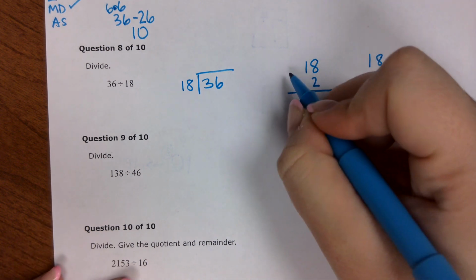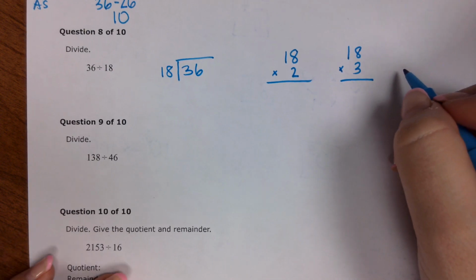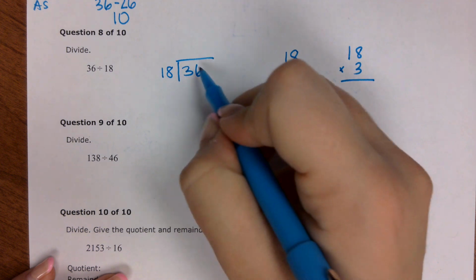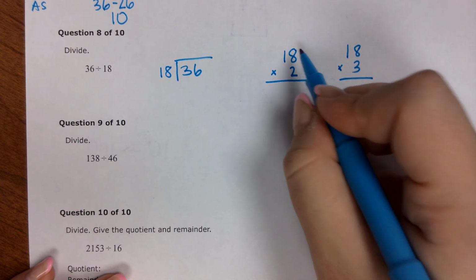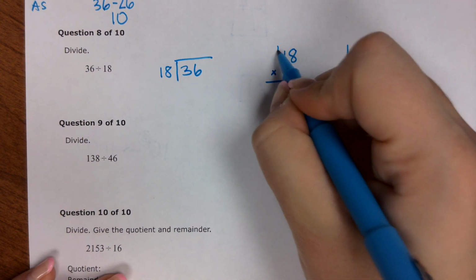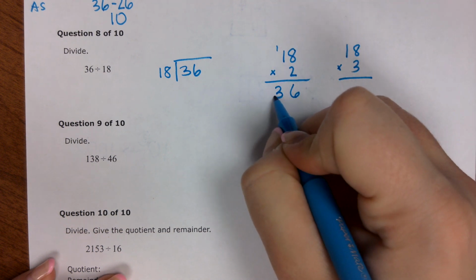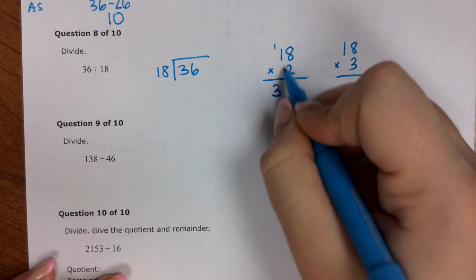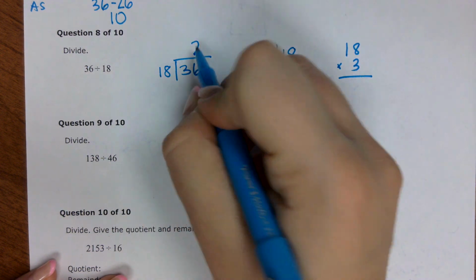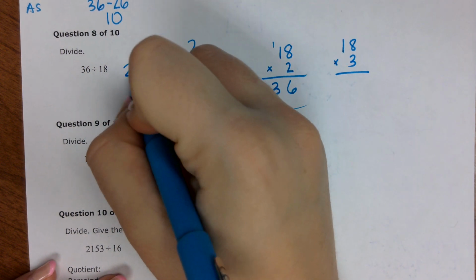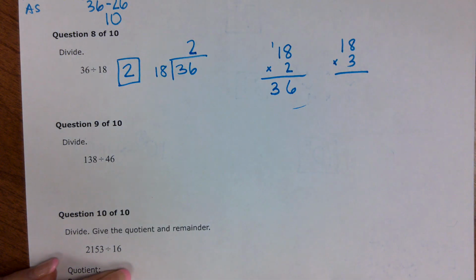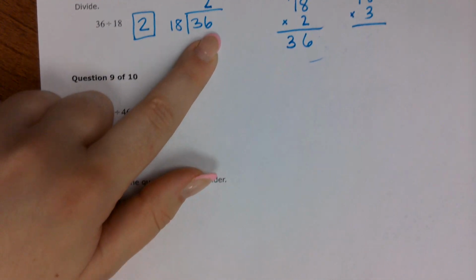Okay. So it's kind of just multiplying by certain numbers to see if you can get close to this number. So we have 2 times 8, which is 16, carry the 1. 2 times 1 is 2, plus 1 is 3, and it happens to be 36. So I know that 18 can go into 36 twice, and that's my answer. So that one was fairly easy, but that's how you would do the long division.